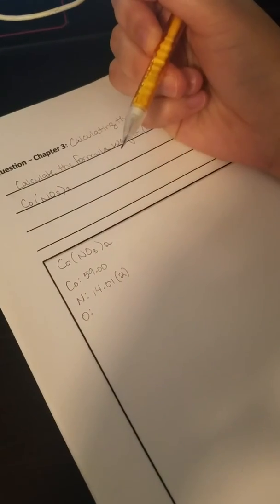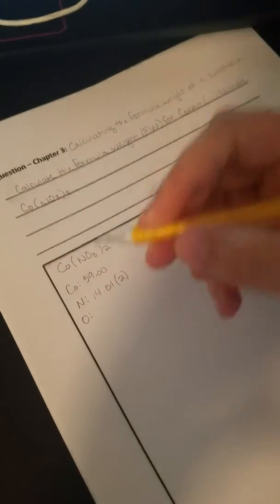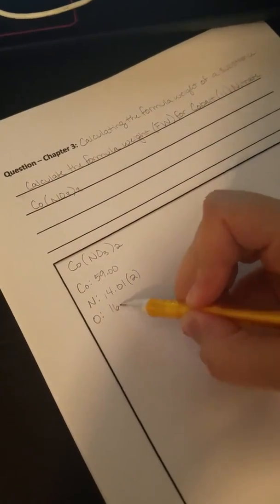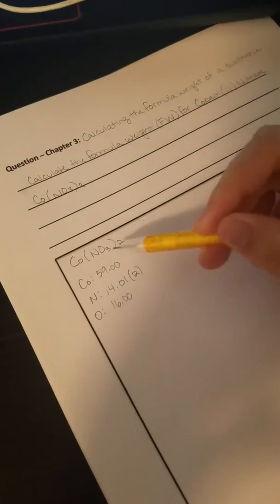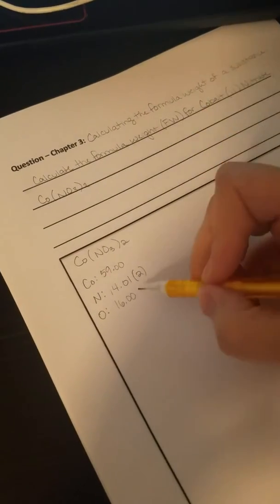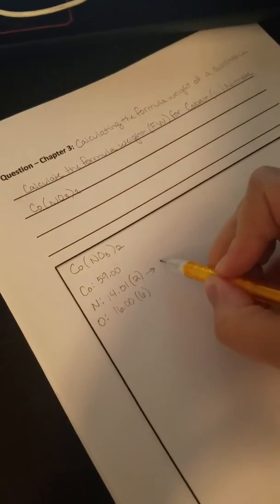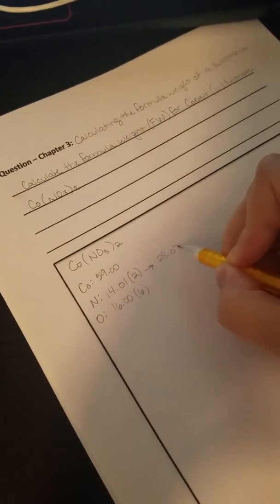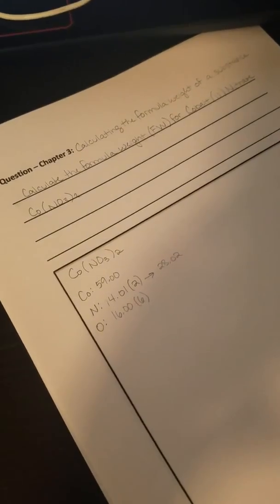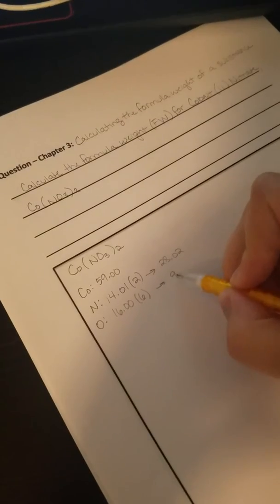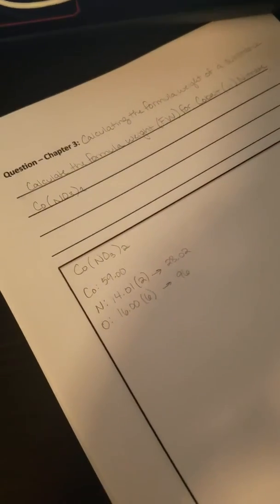And then for oxygen, we notice here that there are 3 of them, but we're going to take this subscript 2 and multiply it by the 3. So that's going to be 6. Of course the atomic mass for oxygen is 16, but we're also going to put a 6 here because we're going to multiply by that. So when we multiply these, we get 28.02, and then we get 96 for oxygen.